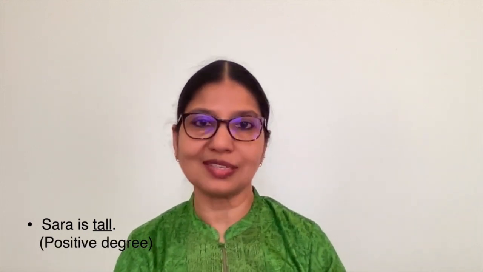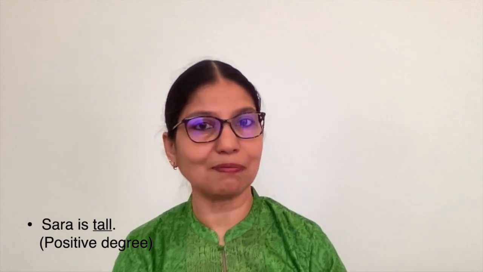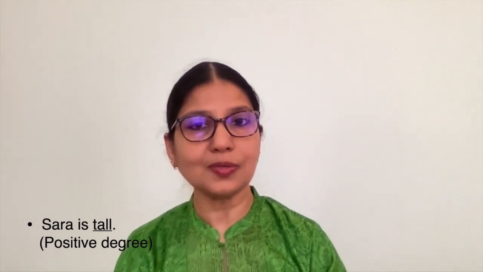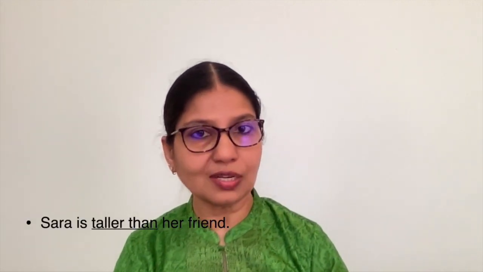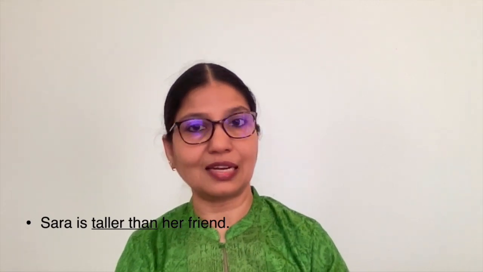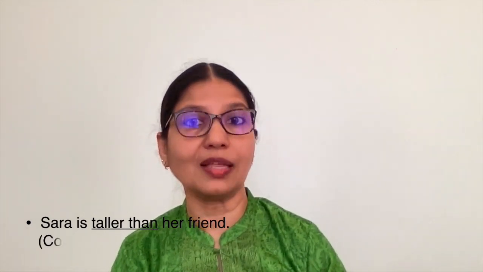Now moving on to the second one in the line, which is comparative degree. We use comparative degree to compare 2 persons or things. So based on a previous example, now I say Sarah is taller than her friend. Here taller is the adjective and you can see that it is used with than.